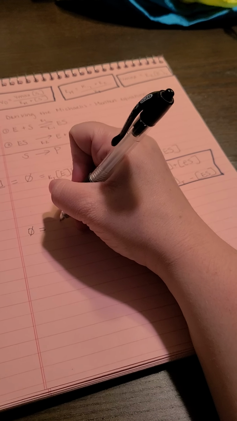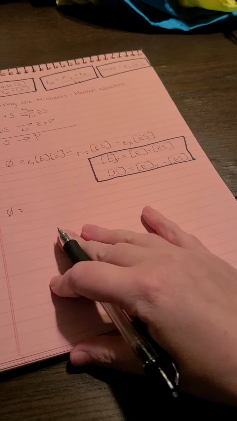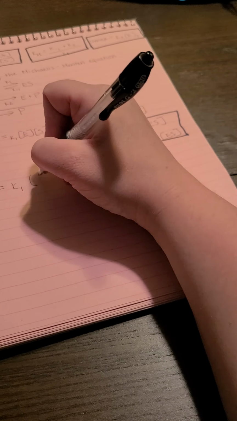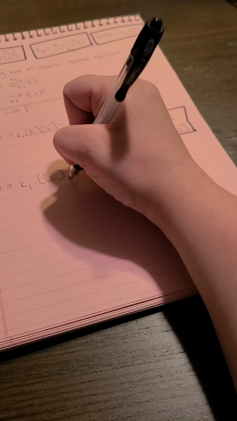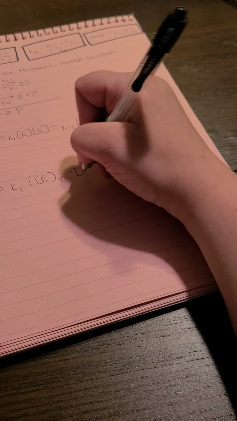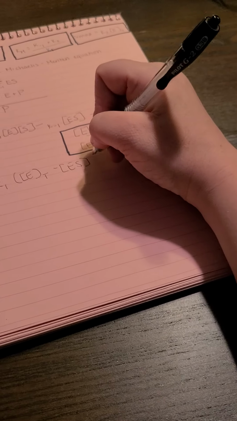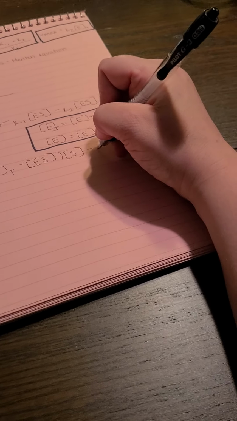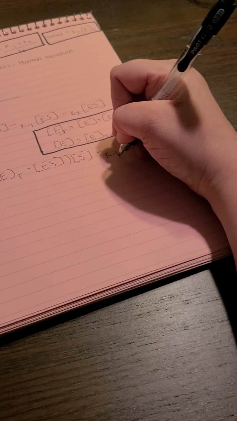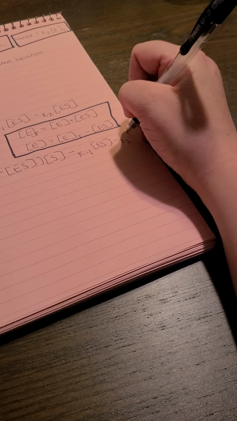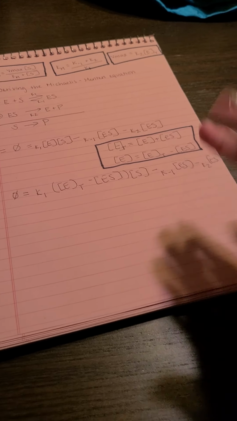So this will be 0 equals K1 times ET, let's just say, because it's easier, minus ES, times S, and then minus K-1 times ES minus K2 times ES. Ran out of space there a little.